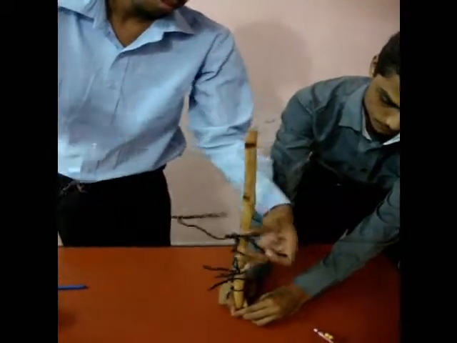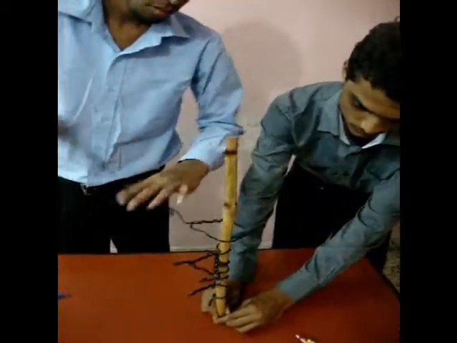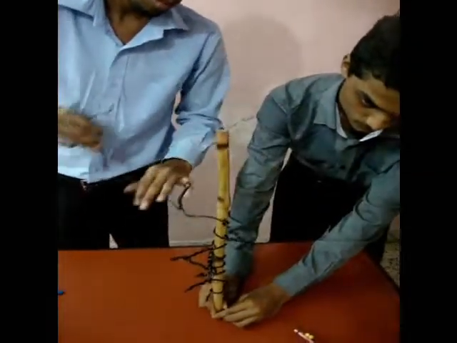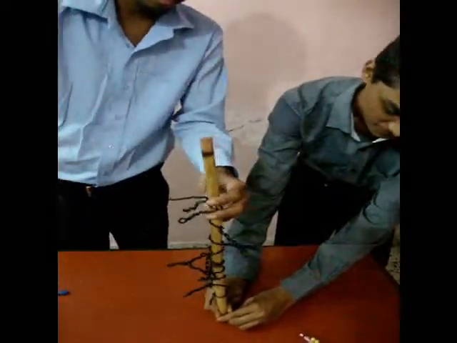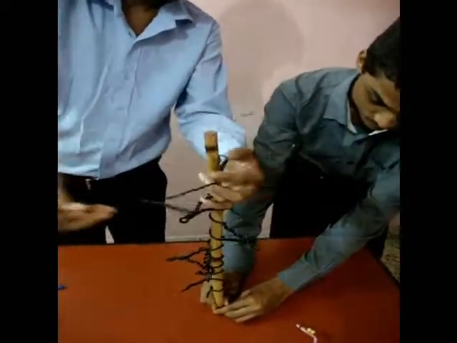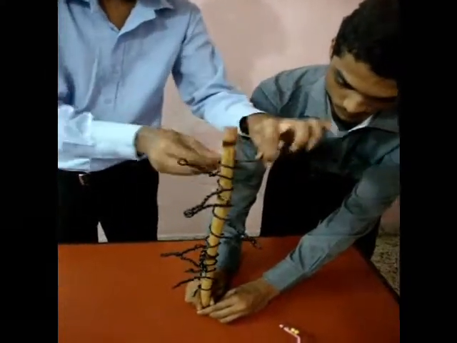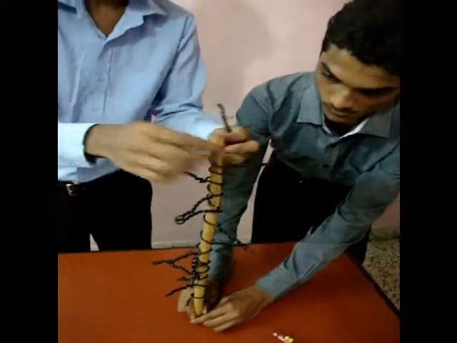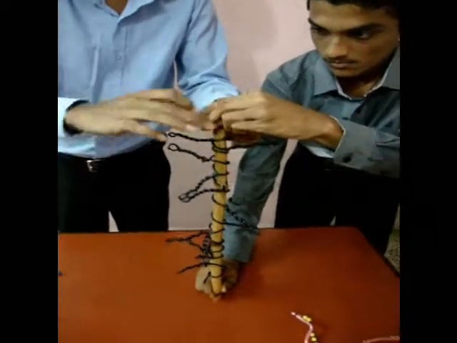Now you can imagine how compact the structure is. The coiling of the supercoiled structure reduces the volume drastically. But this is not the real phase. Actually, this coiling is very, very compact and very, very dense.